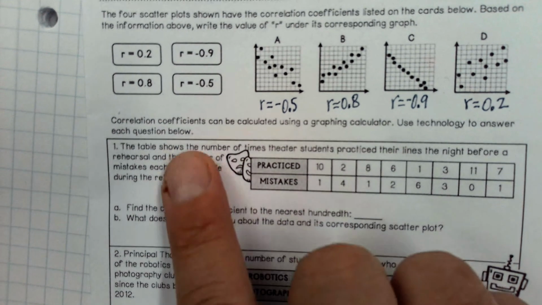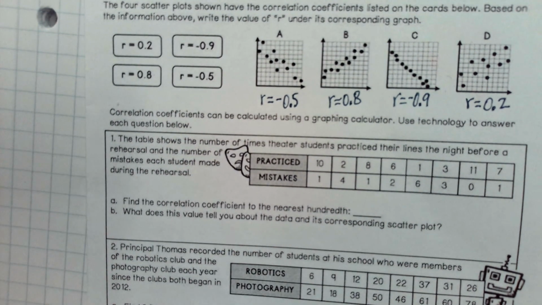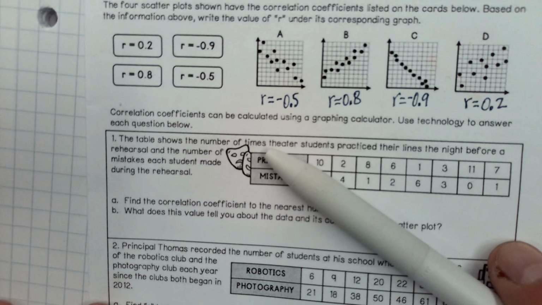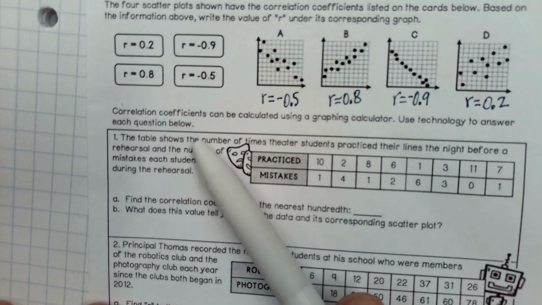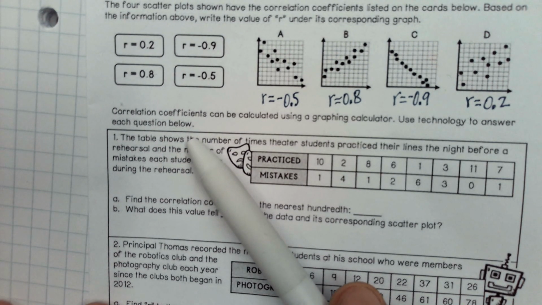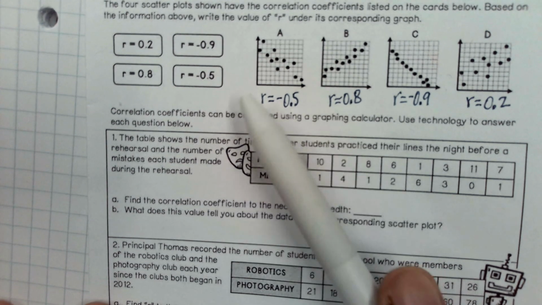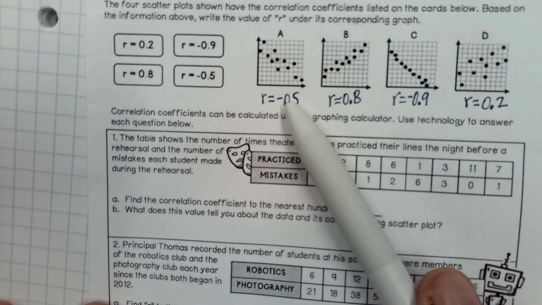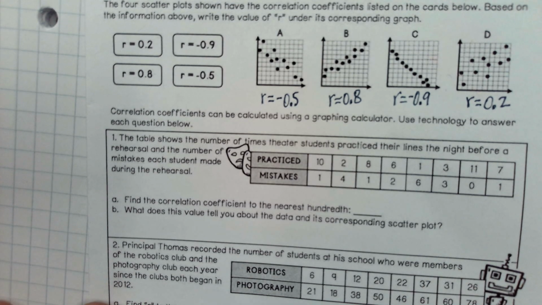So there are correlation calculators on the internet. It says use technology to answer each question, meaning the formula to figure out these correlations is nasty and difficult. So we're not going to do it that way. We're just going to plug it in.